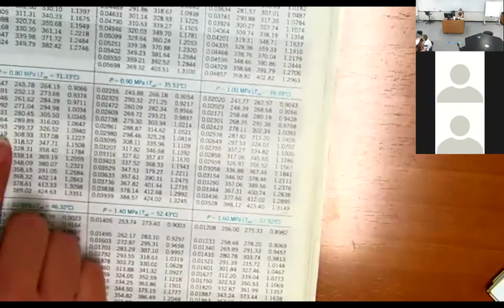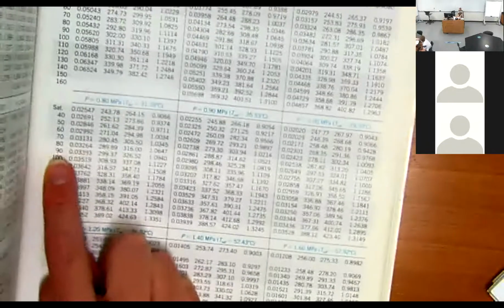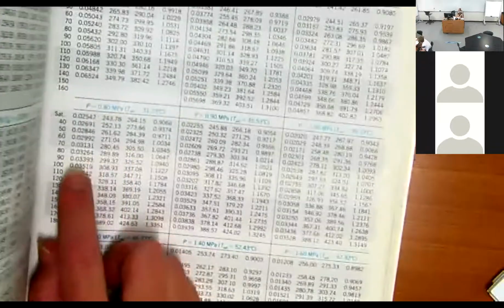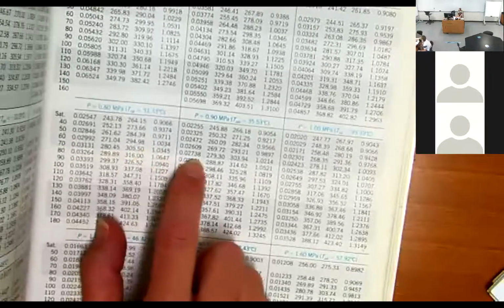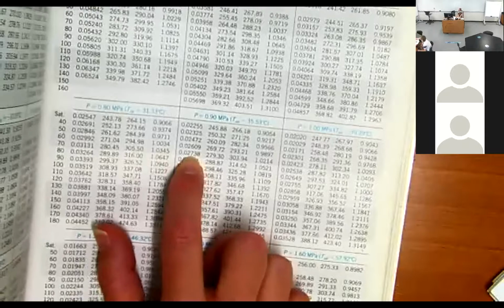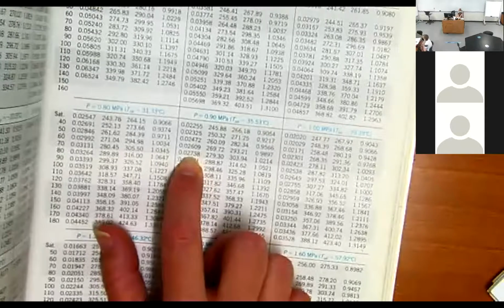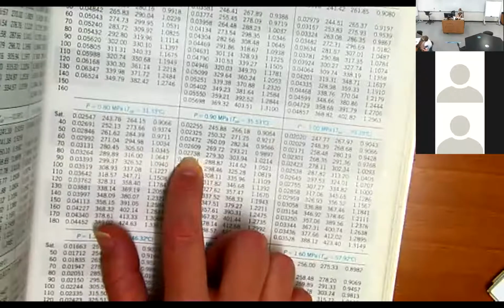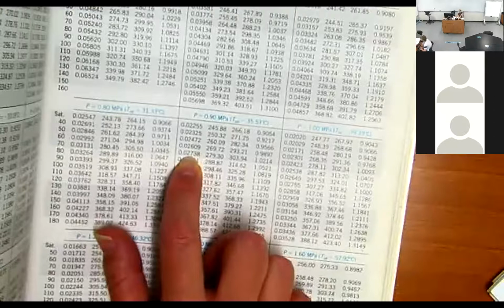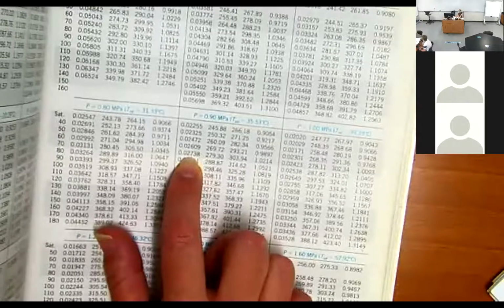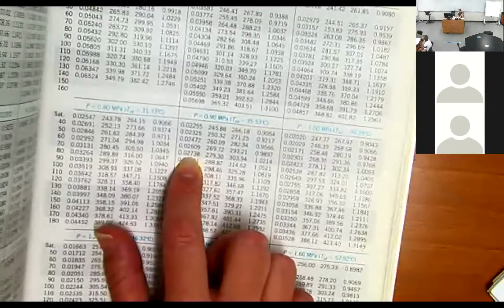Then we can go to our temperature, which we know to be 70 degrees Celsius at this pressure over here. And we can look up the specific volume to be 0.2738.